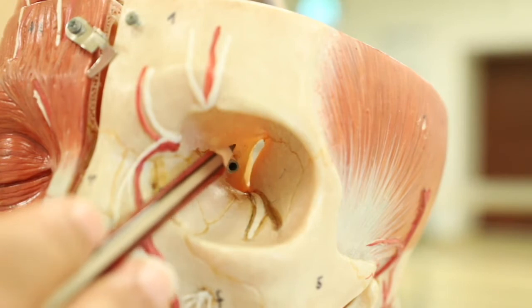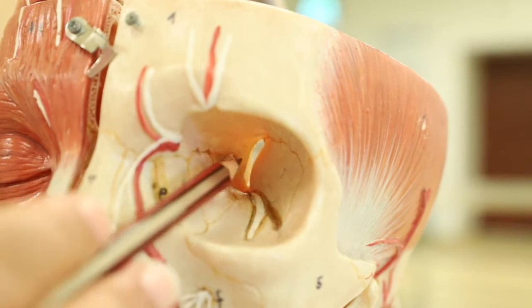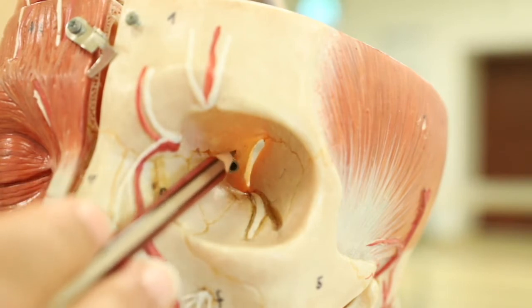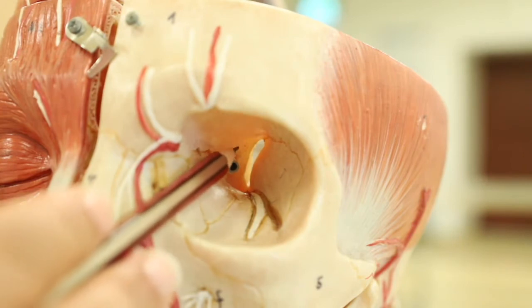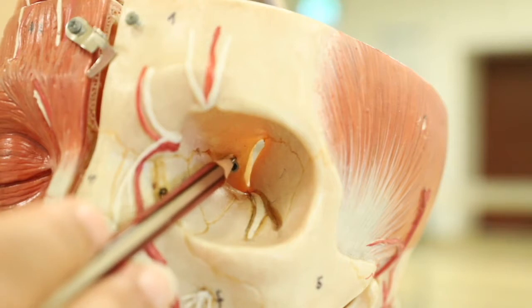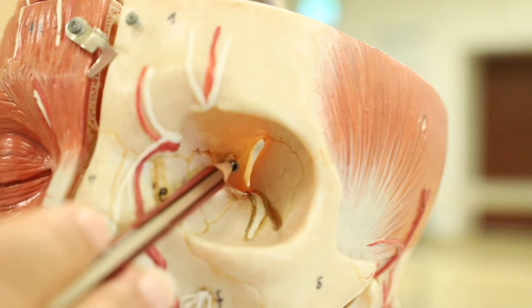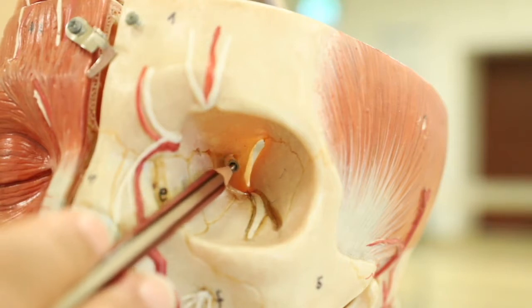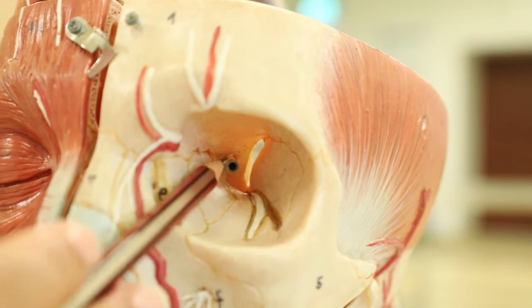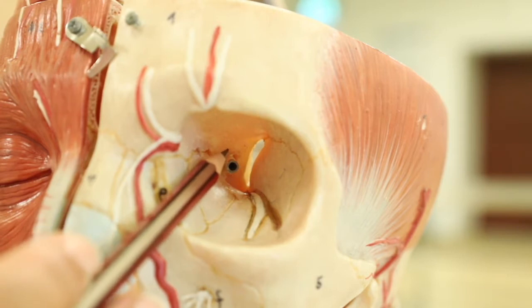They all pass out of the tendinous ring. We're still in the superior fissure.